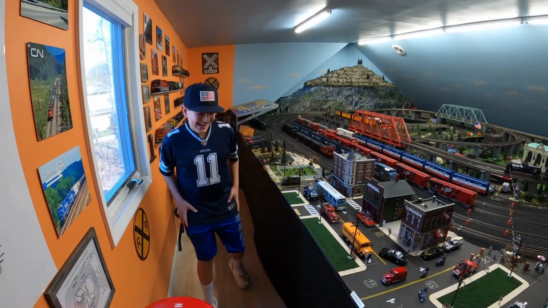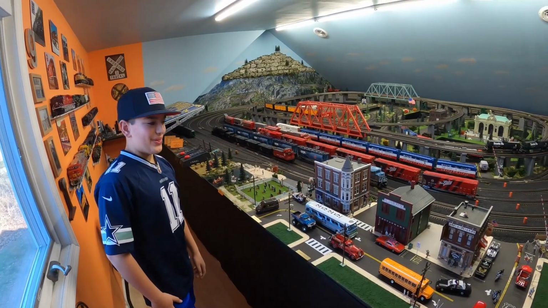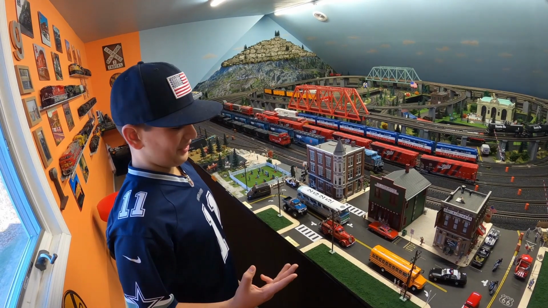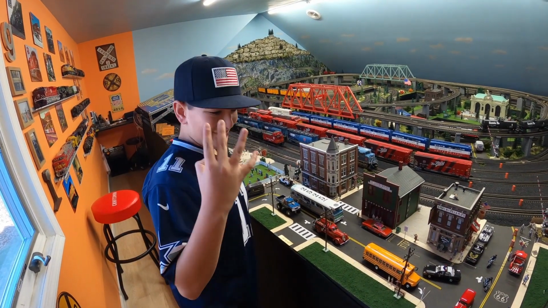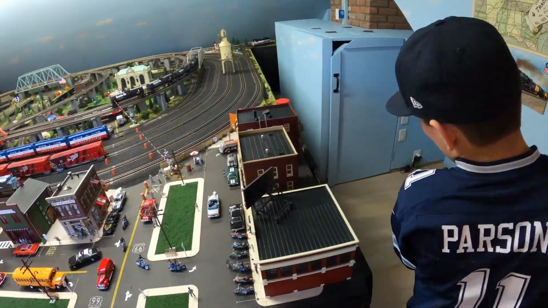What's your favorite part of the town? My favorite part of the town? Ooh, that's a really tough question. I'm actually just gonna narrow it down to 4, 5 things. Okay. So let's start from in the back here.